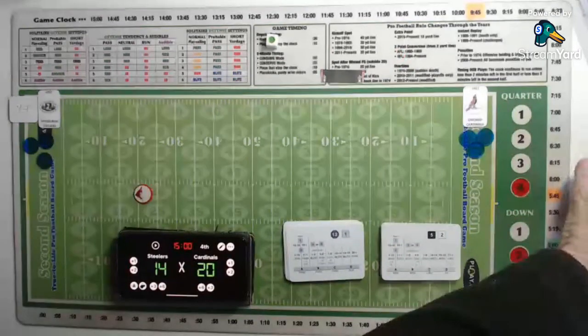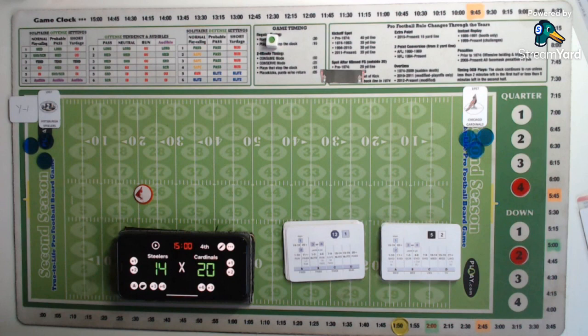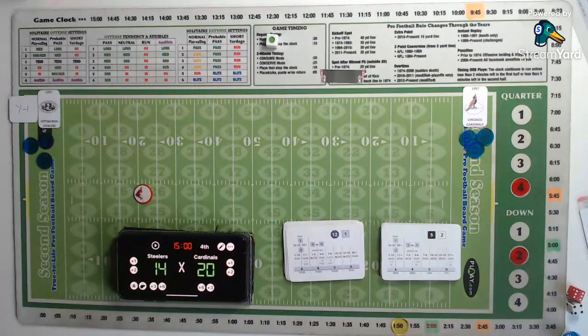To an inside run against a safe. There's going to be a timeout called. You're not resetting the internet, are you?